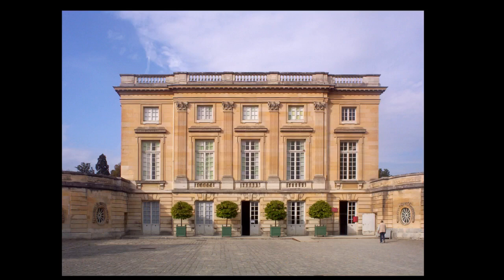And then it has quite a low second floor where the bedrooms are, and then this balustrade on the roof, but there's not really a rooftop that they use, so it's just there to fit the proportion. And always you have the five axes.